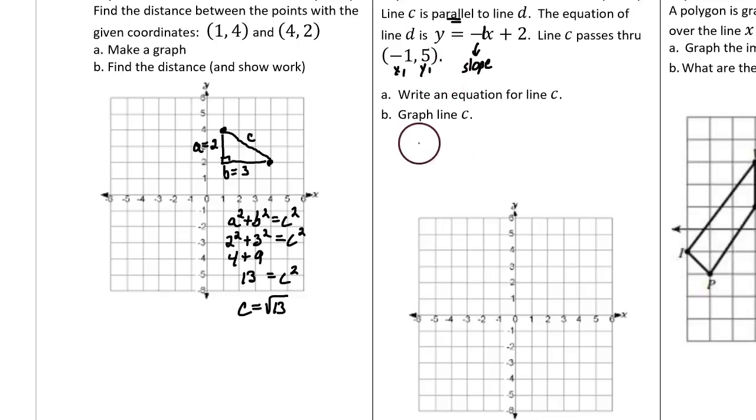Now the formula we're going to use is called point slope form. It looks like this. Y minus y1 equals m times x minus x1. Hopefully that's on your note sheet so that you do well on these quizzes. Now let's substitute. Y minus 5 equals, m means slope, it's the -1 from that equation right there.